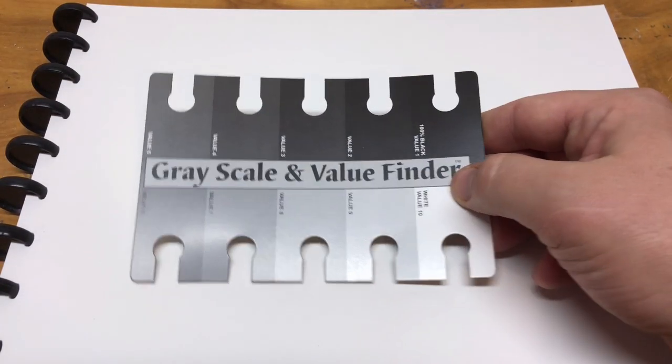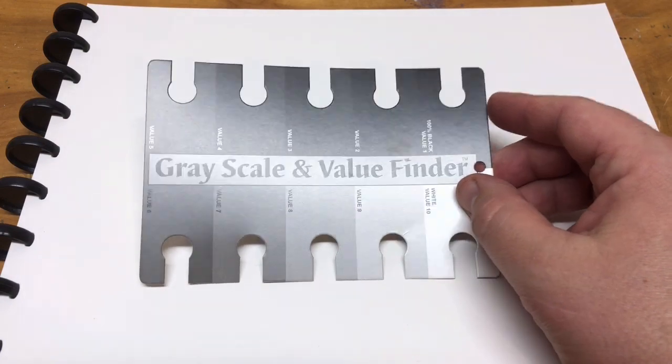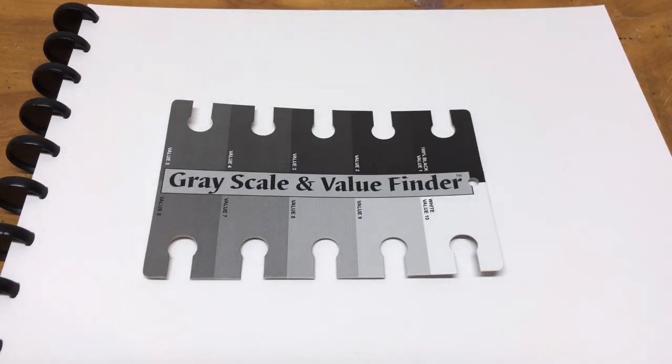Today we're going to study value and how we can use value to create the illusion of form. So value will be lights and darks, and form is all of those three-dimensional objects out there in the world for us to draw.